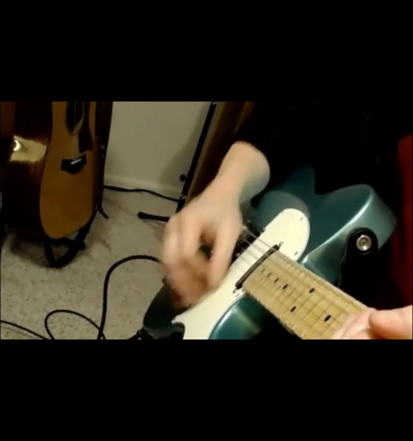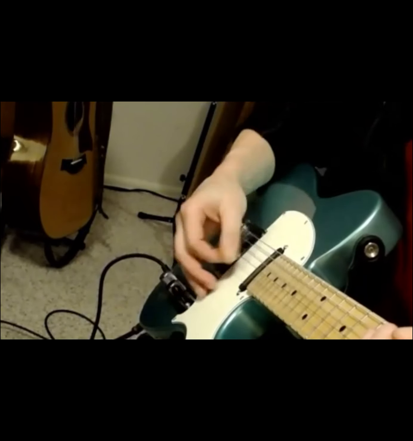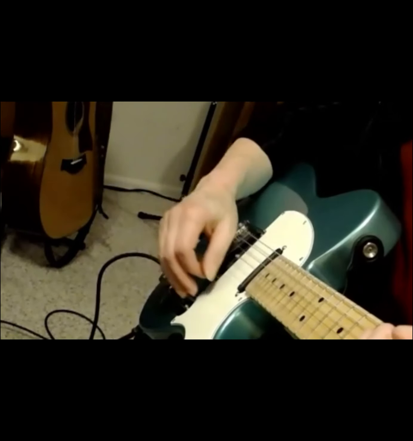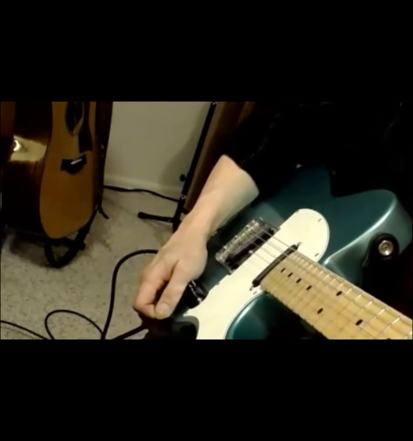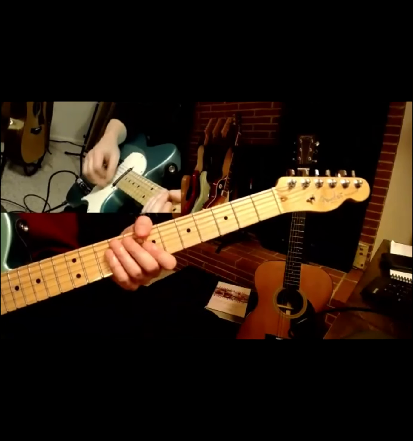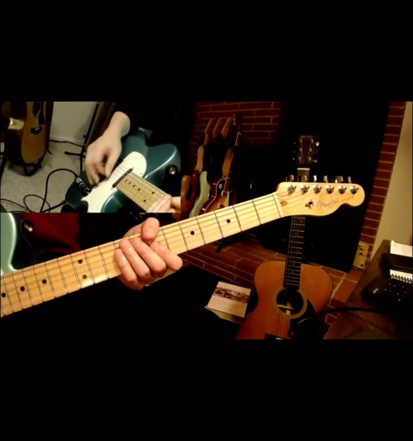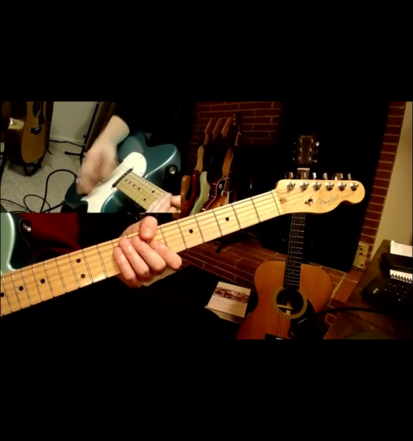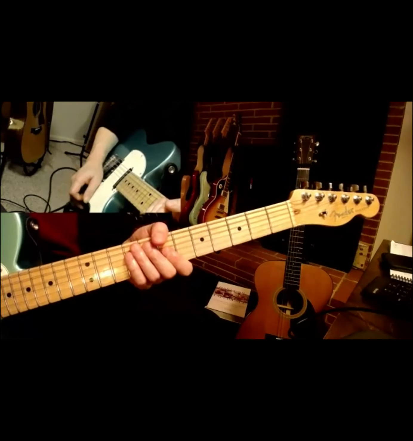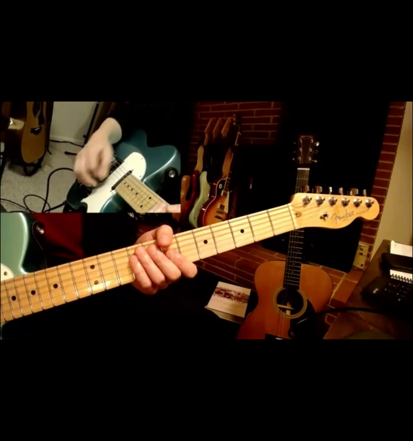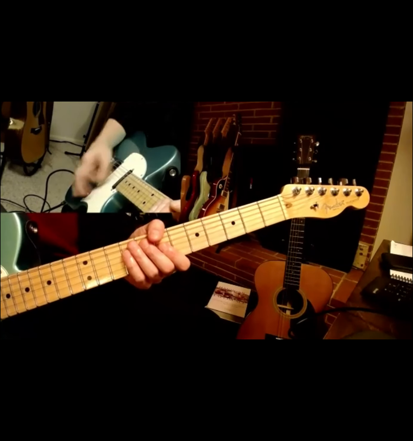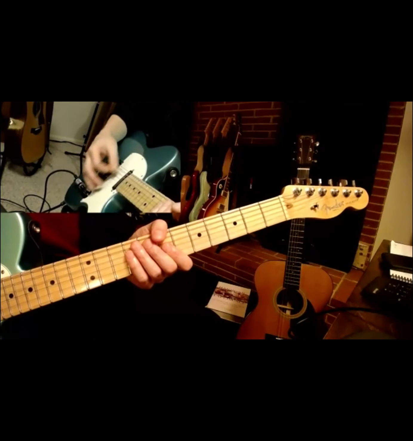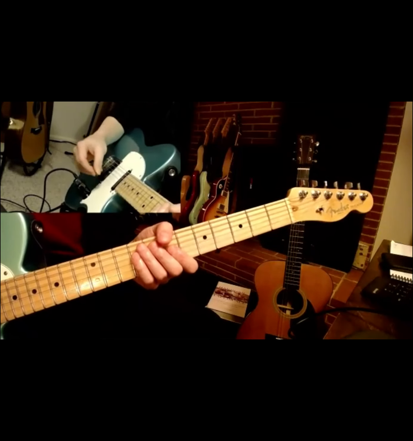But the first thing I would do is probably just practice on the muted strings. I'm just muting all my strings, you know. And then I would accent different beats. So first, this is 1 E and a 2 E and a 3 E and a 4 E and a. Accent the first beat, 1.